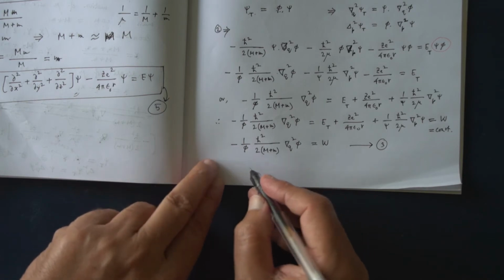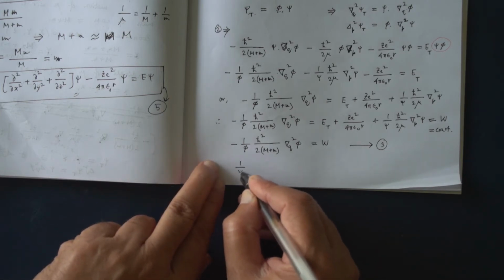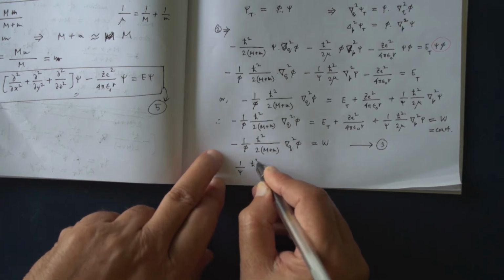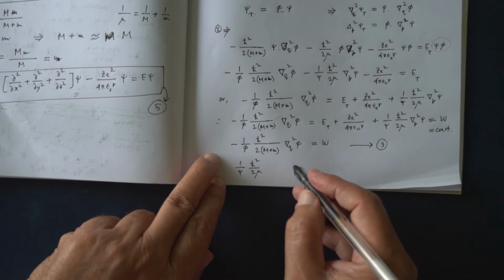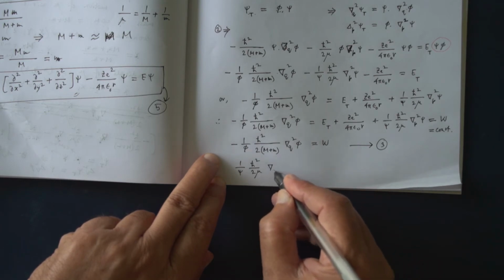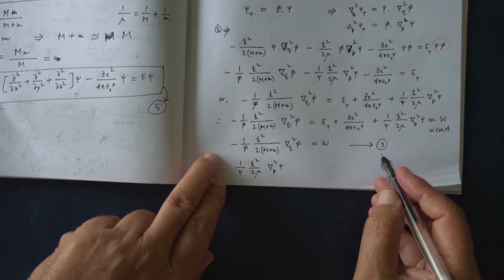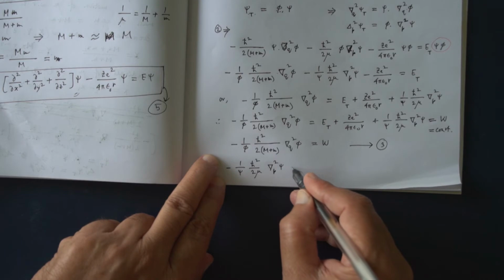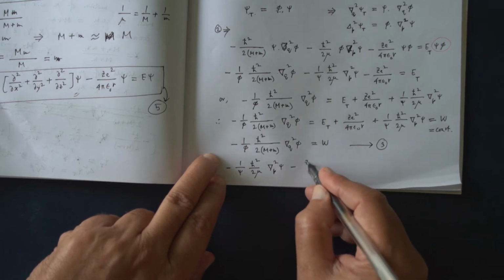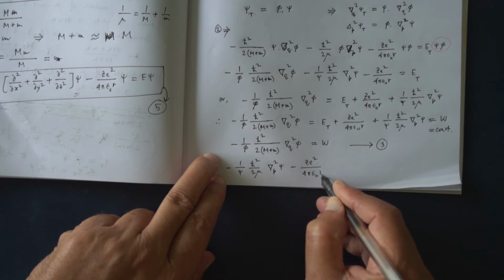The other equation is this: 1 by psi h bar square by 2 mu del p square psi, minus z e square by 4 pi epsilon naught r.